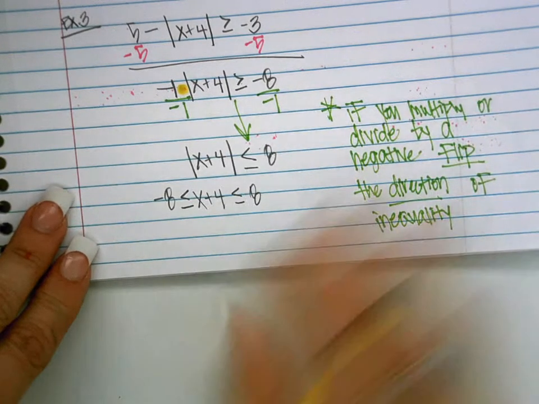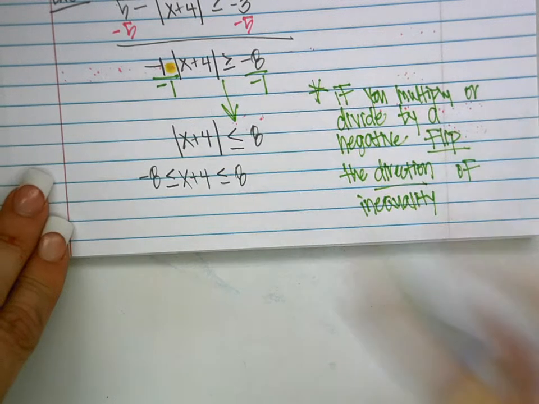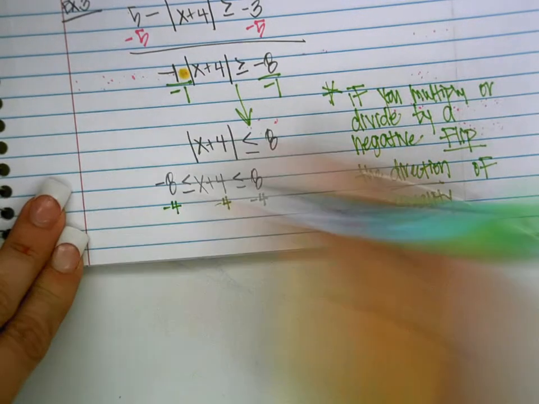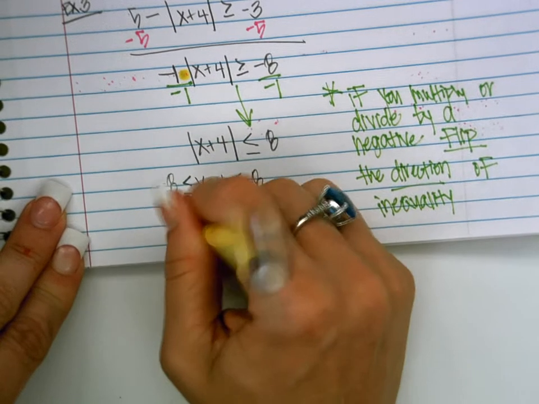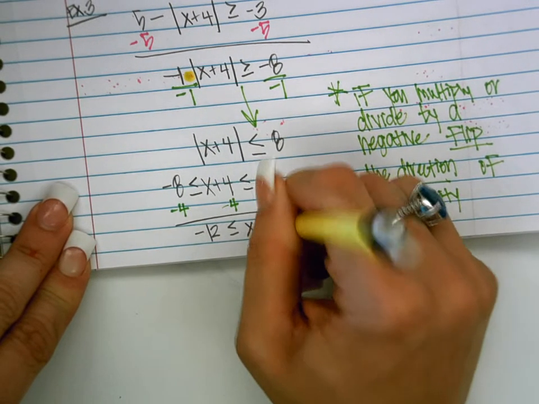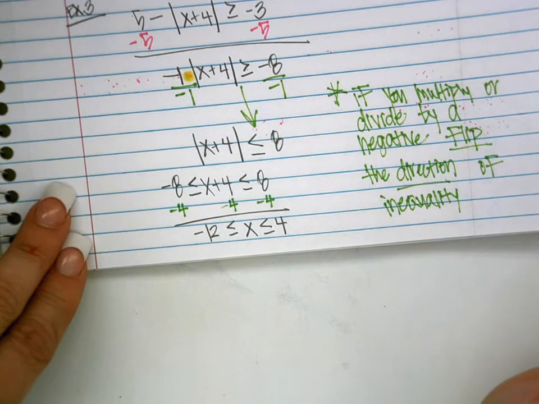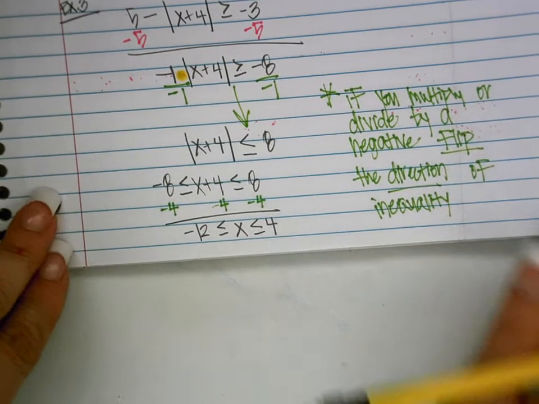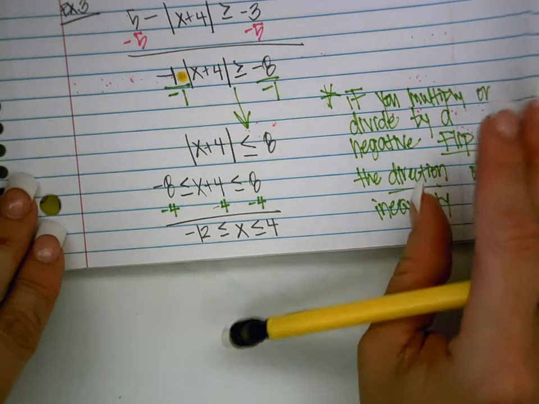Then we can solve this. How do I solve this? Subtract the 4 from all the parts. We subtract the 4. We get -12 less than or equal to x less than or equal to 4. Now, I know we're almost done, so I'm going to skip the graph part unless anybody has a giant problem with that. I have 2 more that are a little bit technical that I want to make sure you understand.